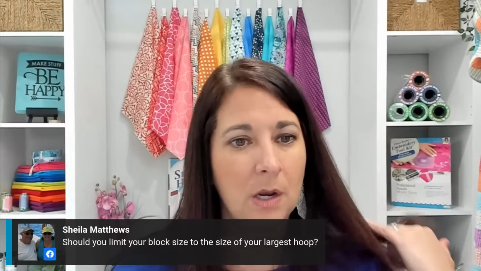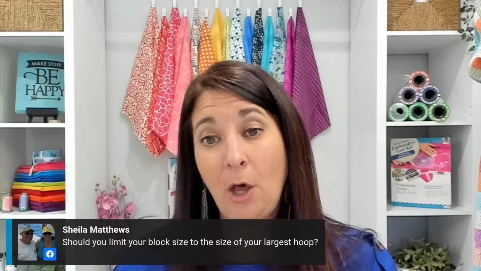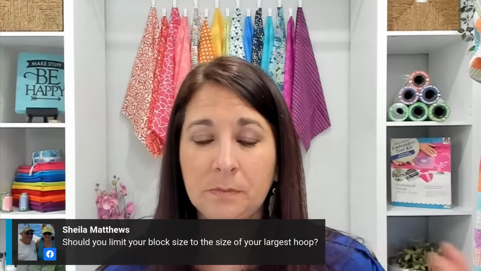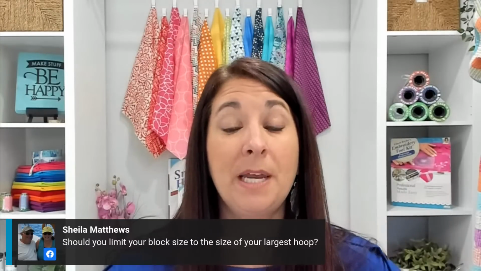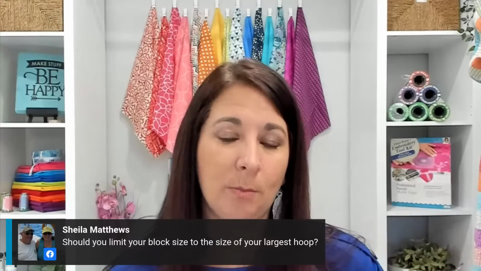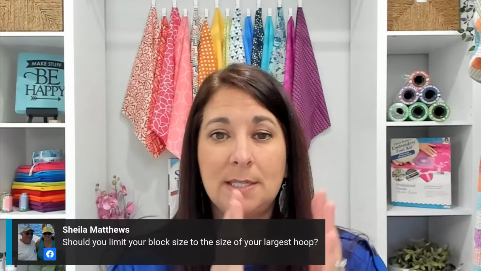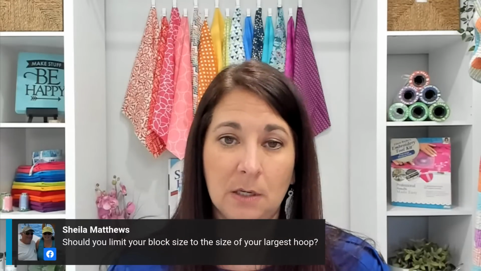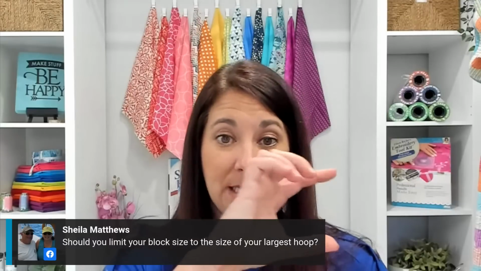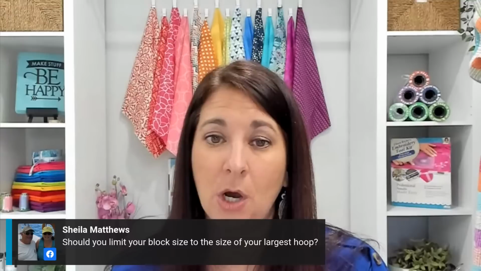Okay, so we answered this one, I think, earlier about the hoop size. Should you limit your block size to your hoop size? So hopefully that helped in that explanation there for choosing the size of your block based on your hoop. But yes, if you have a quilt block that's a 12 by 12, then we don't have a hoop that's 12 inches wide. So then you could set your blocks as 6 by 12, and then you would put 2 designs in there. So it could either be 6 by 12 or 12 by 6 if you have a design that you split. And if you join me in 2 weeks, I'll actually talk about that.